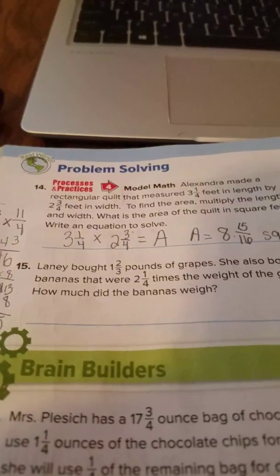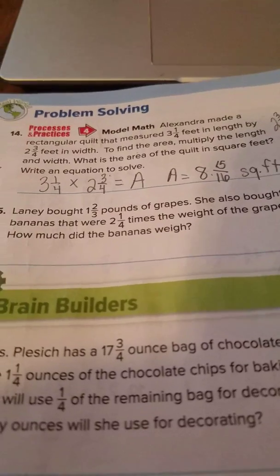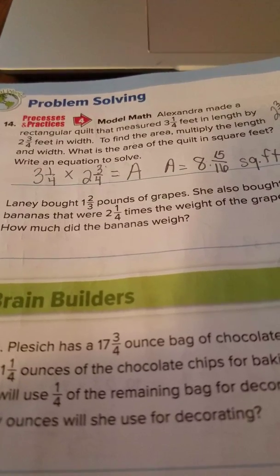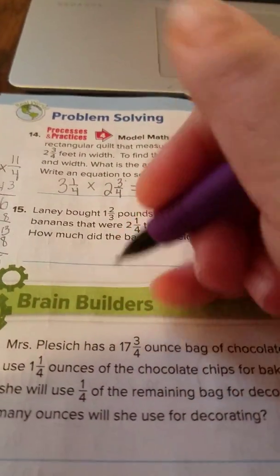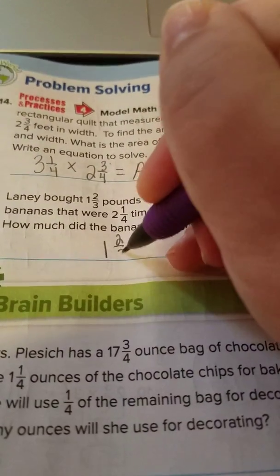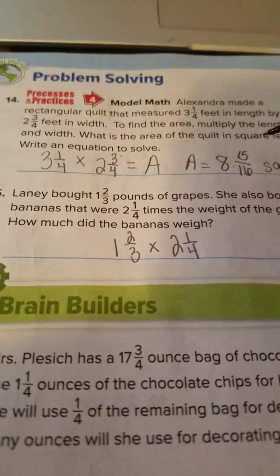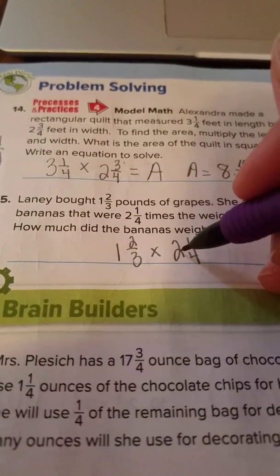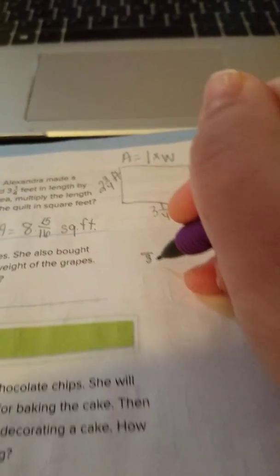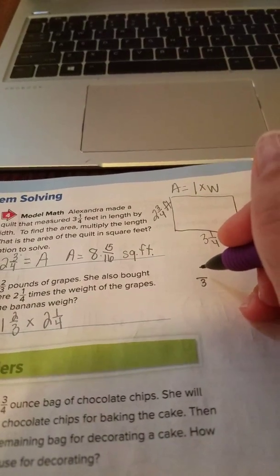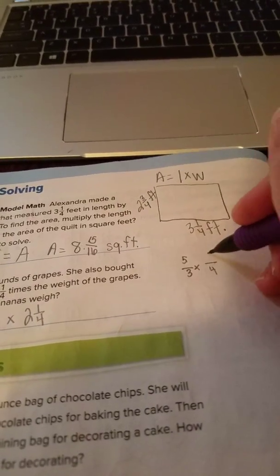Let's take a look at number 15. Lainey bought 1 2/3 pounds of grapes. She also bought bananas that were 2 1/4 times the weight of the grapes. How much did the bananas weigh? So again, her grapes were 1 2/3 pounds. We're going to multiply that times 2 1/4 to get how much the bananas weighed. Let's come on over here. 1 2/3 is going to be 5/3 times 2 1/4, which is going to be 9/4.